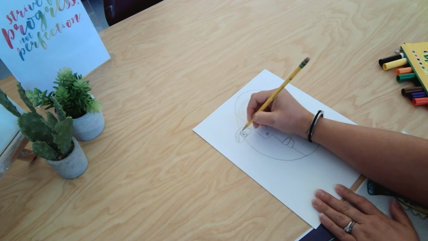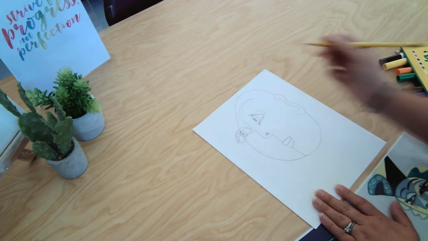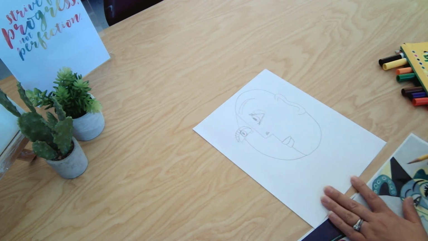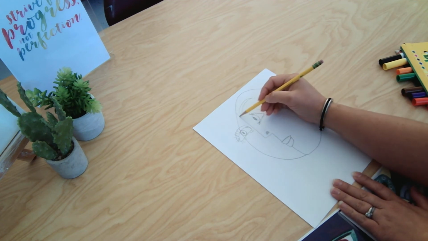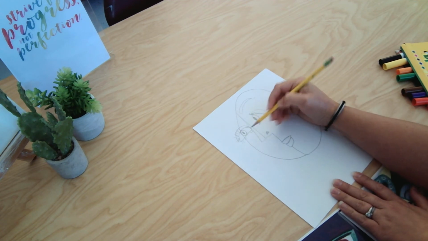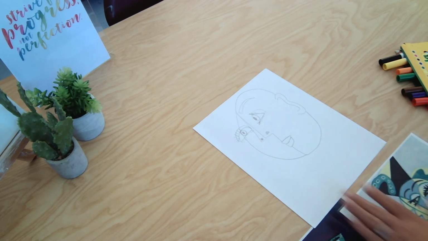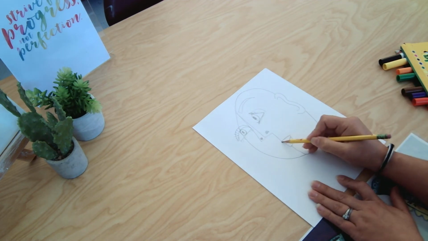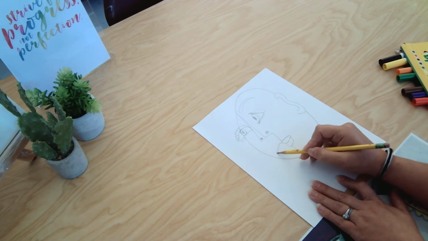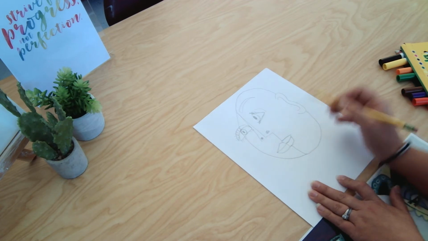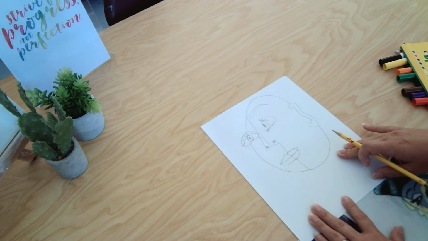I'll draw some eyelashes. And so far so good. Now I can create the other side of the nose by just continuing it and drawing the other nostril. And I know this is looking really weird, but that was what happened with Picasso's art. It often would look very strange. So now I'm just continuing the mouth, almost like it's a puzzle.